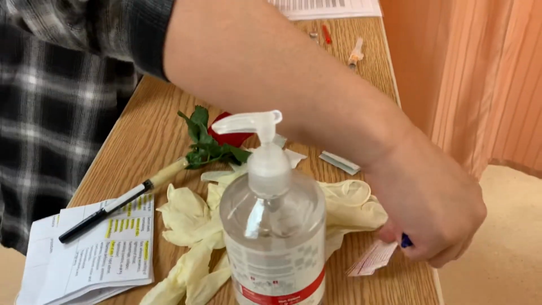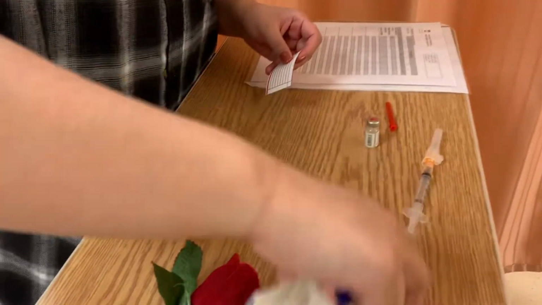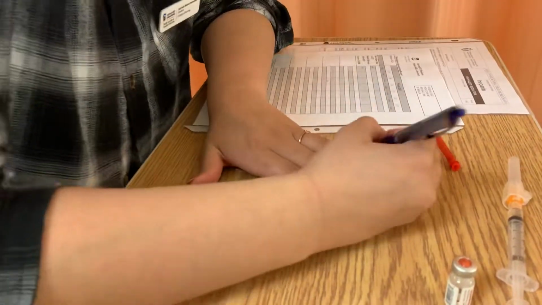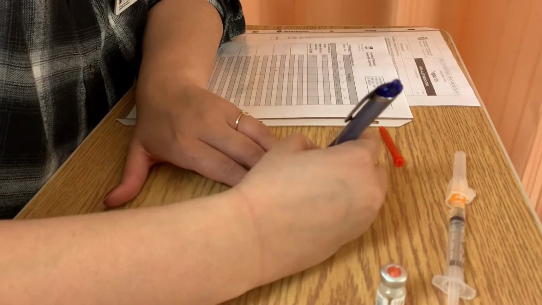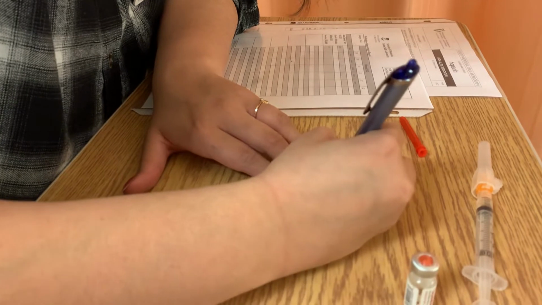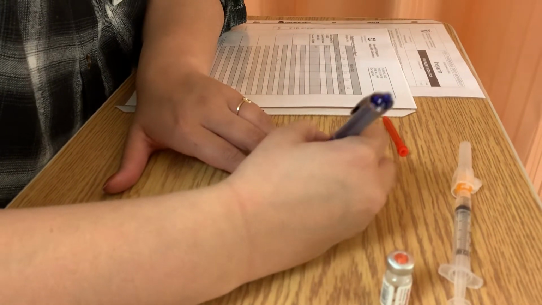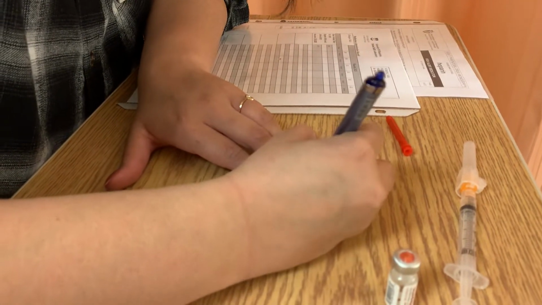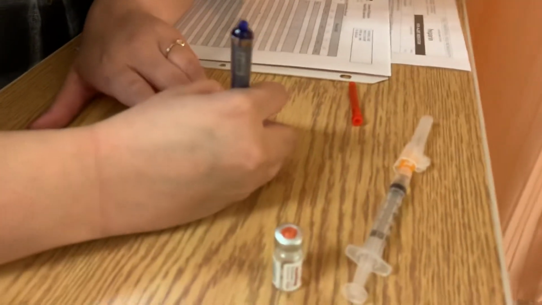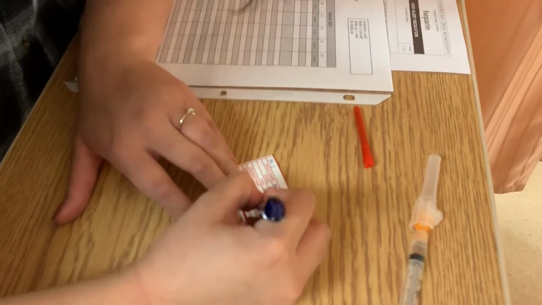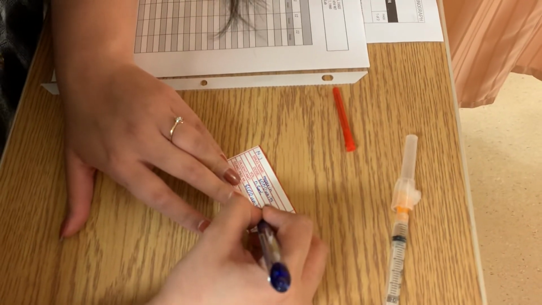So now that I have my medication ready, I will need to make my label immediately. Let's move this aside. Okay. So, patient is Nursing Jake, NJ. Drug name is heparin. Right dose is 5,000 units. Volume is 0.5 ml. Concentration 5,000 units per 0.5 ml.